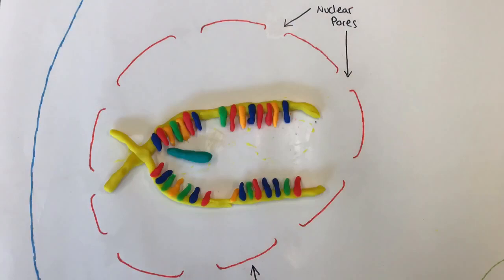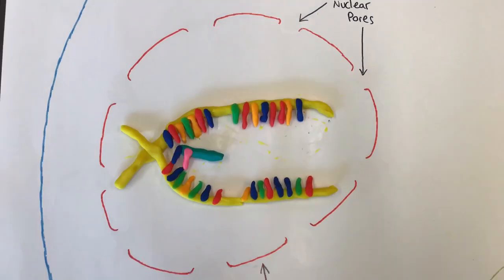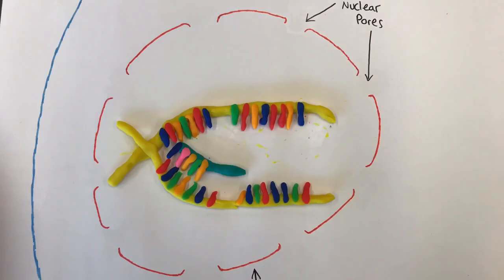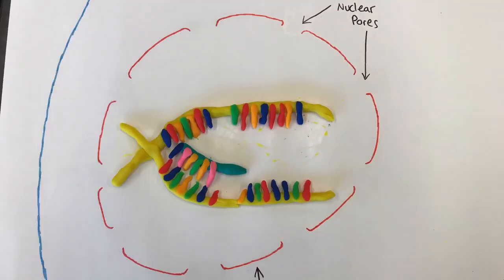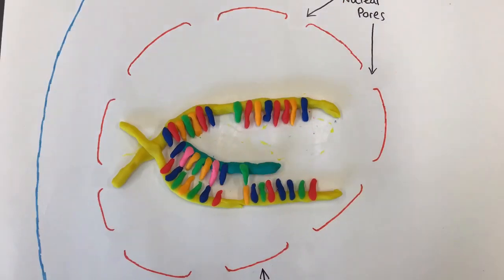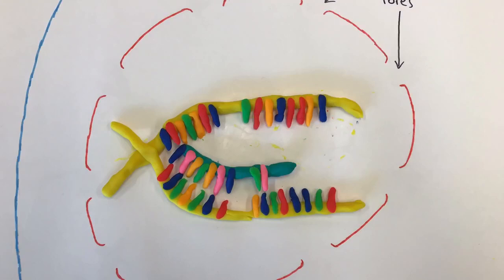Nuclear pores on the nuclear membrane allow for nucleotides from the cytoplasm to enter into the nucleus. Once in the nucleus, DNA polymerase attaches these nucleotides, and on these nucleotides form these bases. They're complementary bases to one of the DNA strands that the mRNA is bonding to.